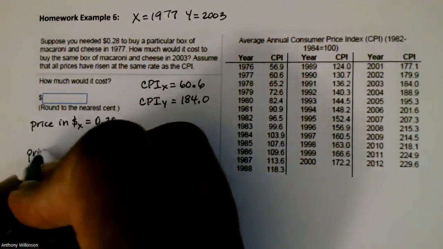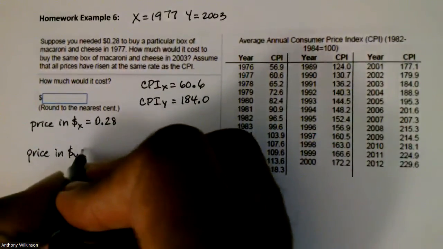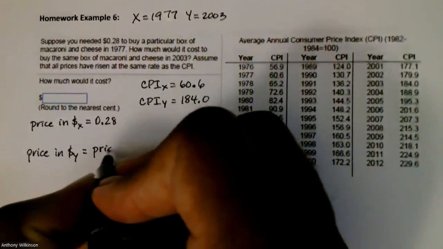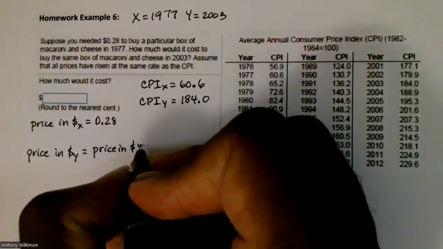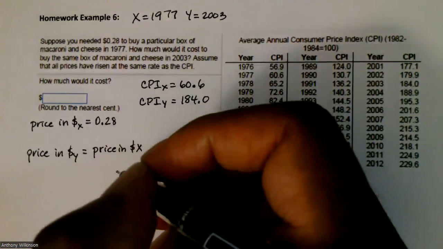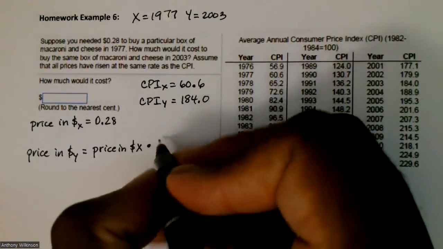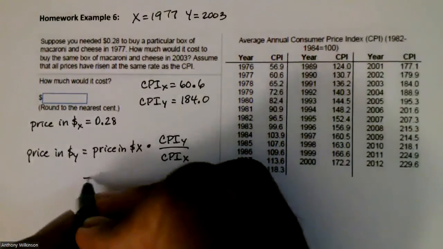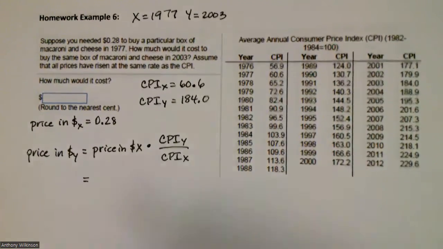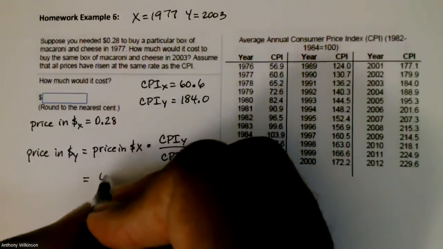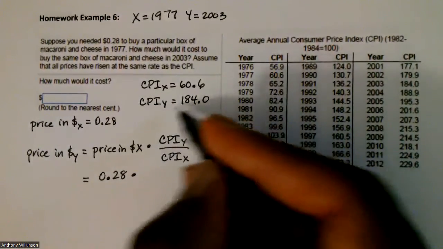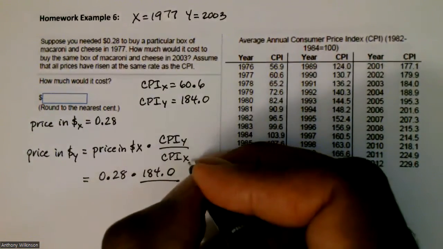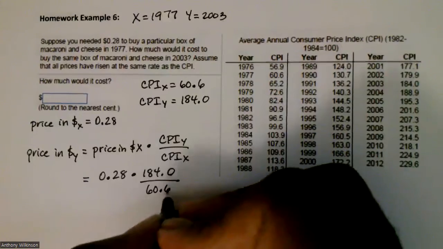So now the price in dollars for Y, and that was 2003, by the way, that's going to be equal to the price in dollars for X, which was 1977, times the consumer price index for Y divided by the consumer price index for X. Now, the price for X in 1977 was 28 cents times the consumer price index for Y, 184, which represented 2003, divided by the consumer price index for X, which represented 1977, 60.6.